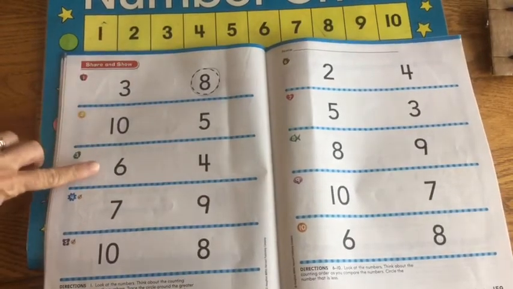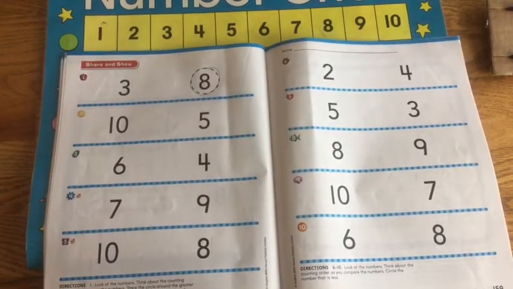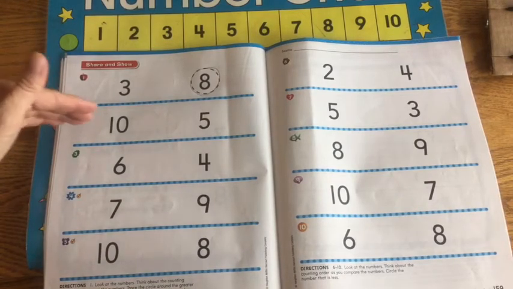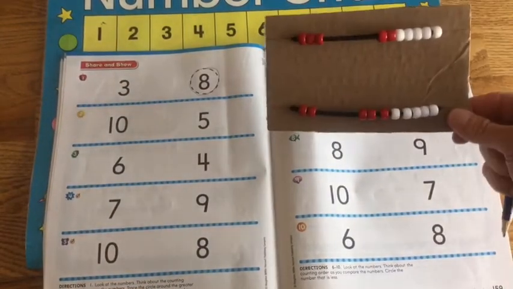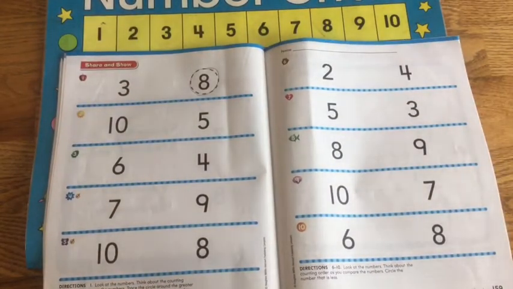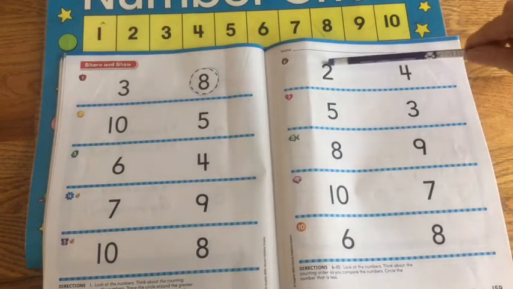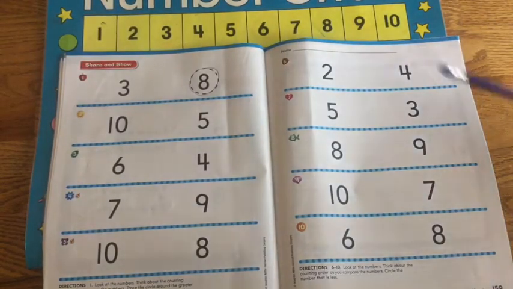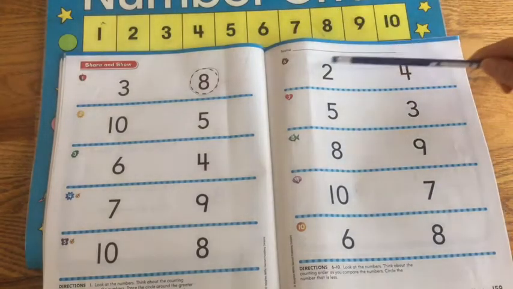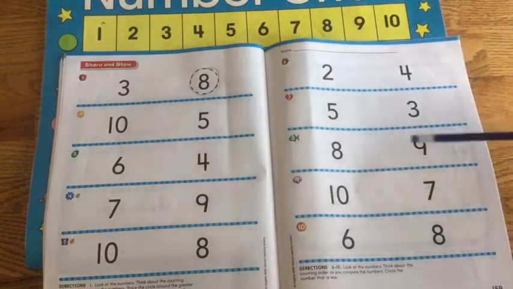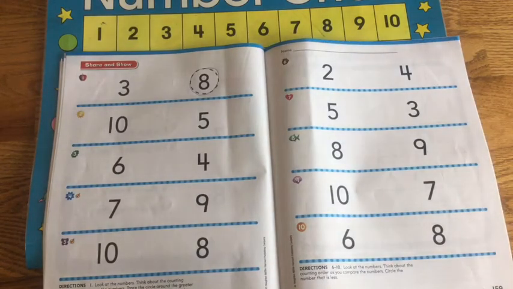Do that with each row. You'll be sending me a picture. Make sure you check it with a grown-up before you send it to me. Each row, circle the number that's greater. You can use your number line. I've taught you how to use your number rack. Either way. On this page 159, you are going to think about the counting order as you compare each number and circle the number that's less.